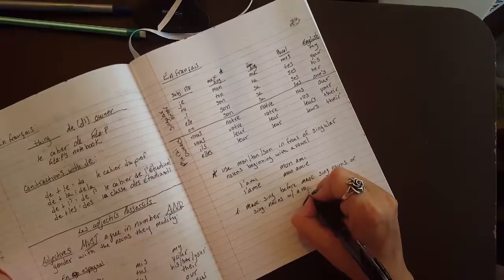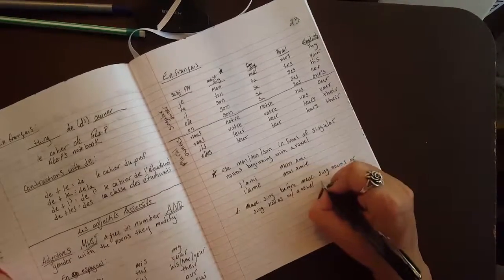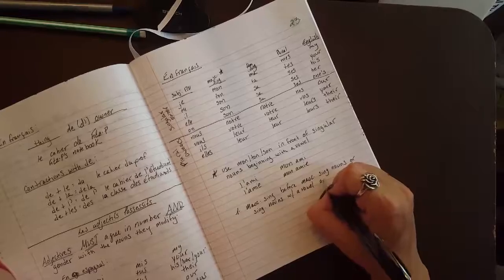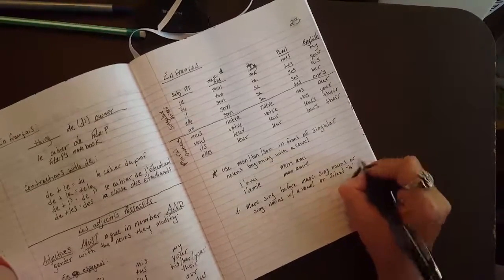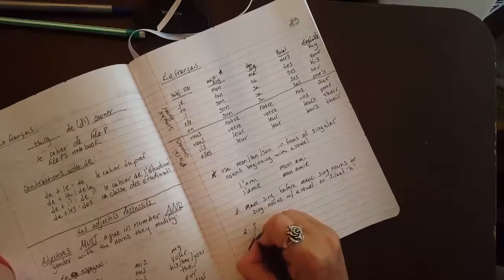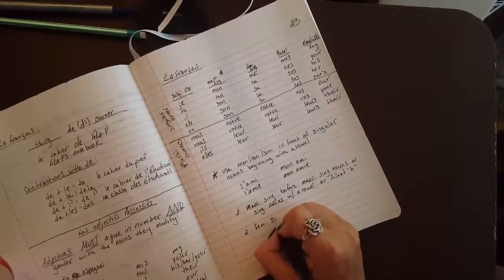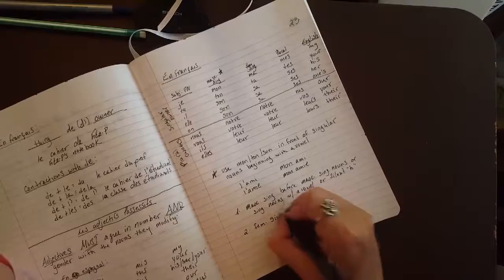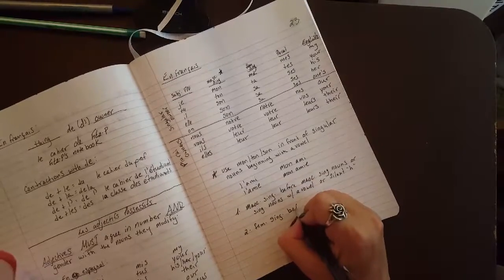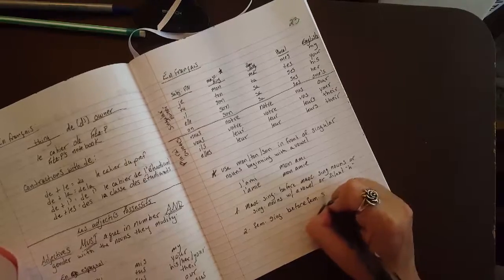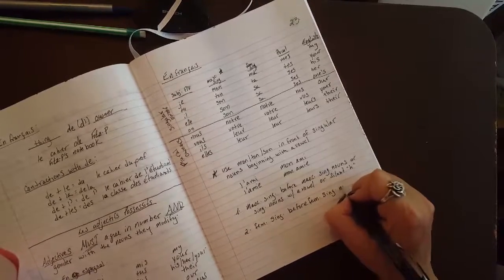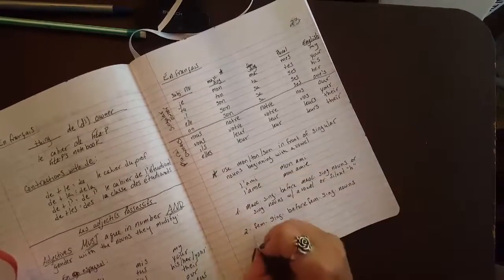With a voyelle, vowel, ou une H silencieux, or silent H. Then we have feminine singular forms before feminine singular nouns beginning with consonants.